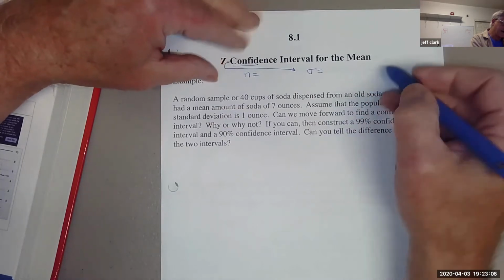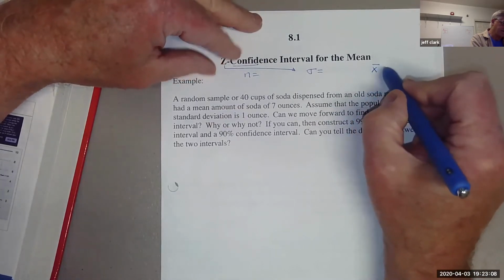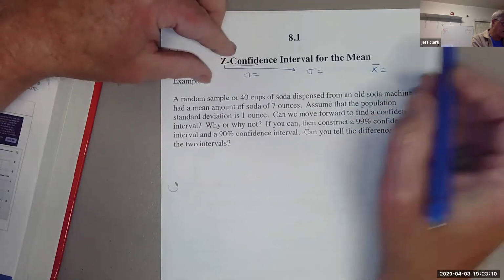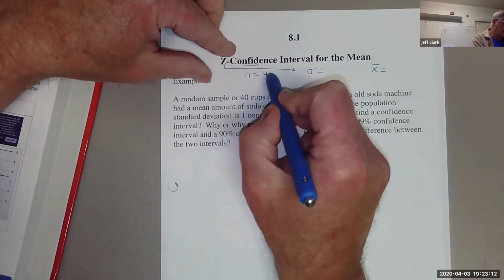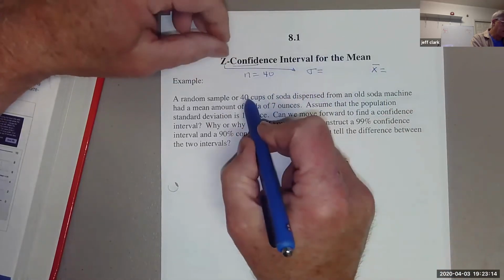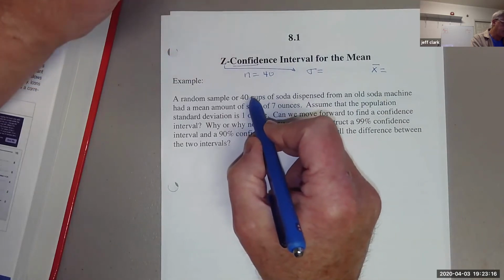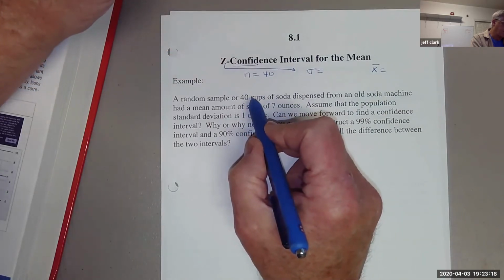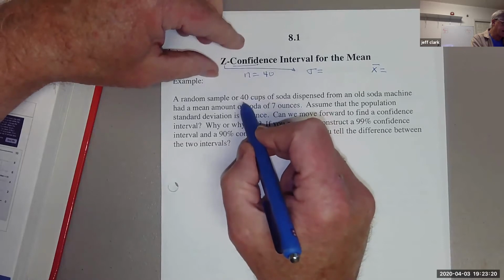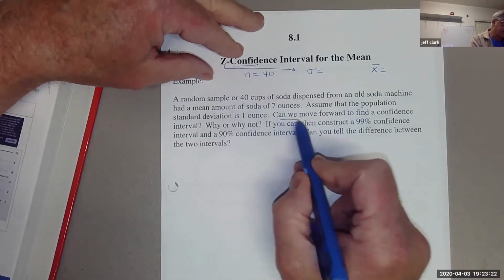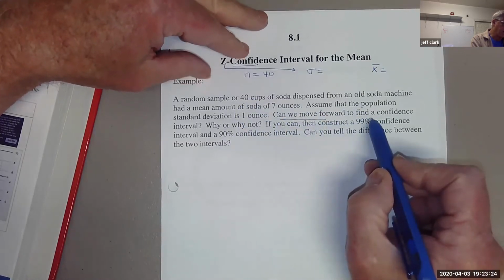And the other thing is X bar. We have to be given X bar, which I'm sure we are. Okay, N is 40. So it doesn't matter if it's normal or not, because the sample size is big enough. So the question is, could we move forward?